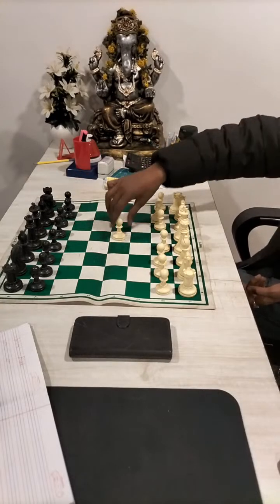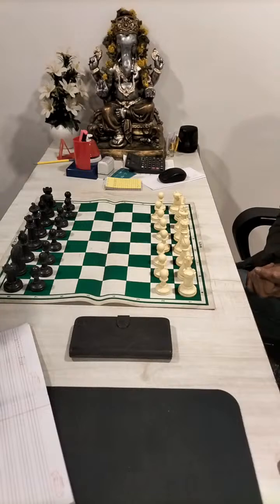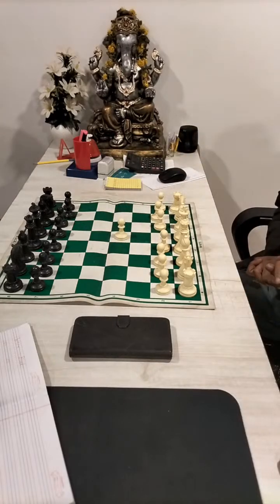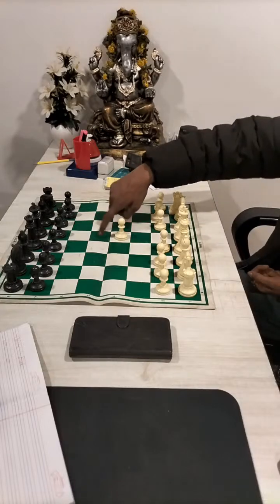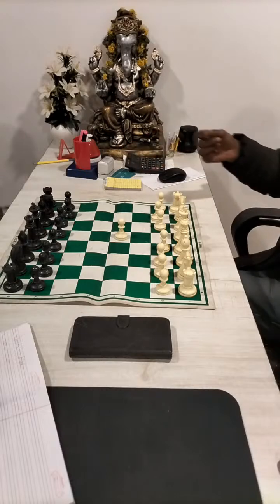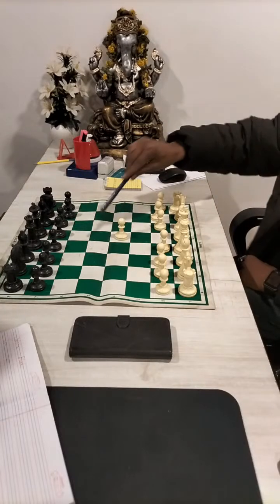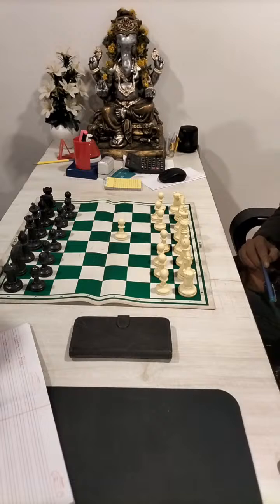Beautiful. Now, which is the center? D4, D5, E4, E5. Now, when you bring this pawn here, what space is it controlling? E4. What are the squares it is controlling? E5 and D4. Now, is it controlling this square? Is this pawn controlling this square? Yes or no? Yes.